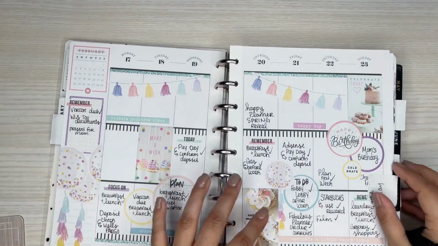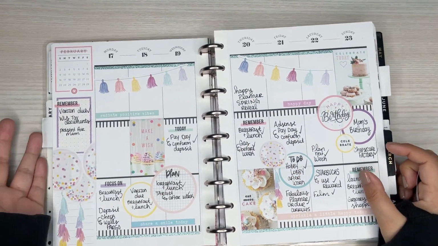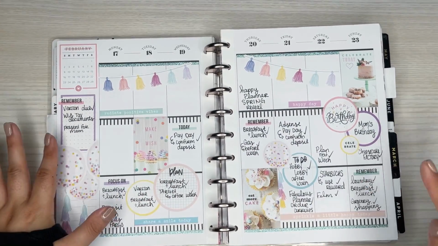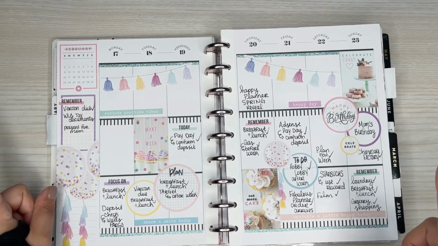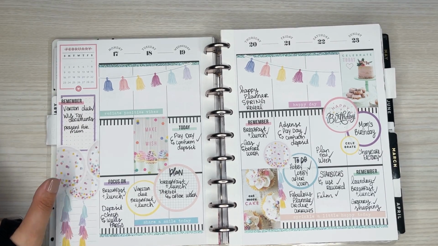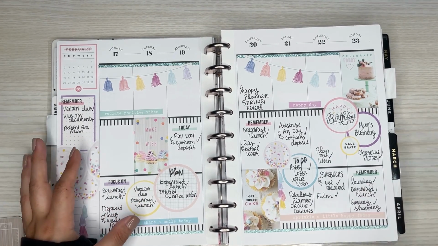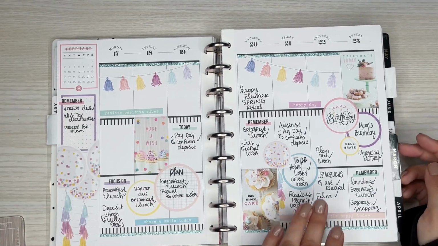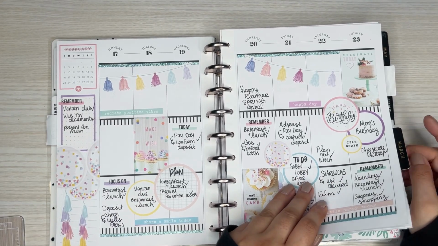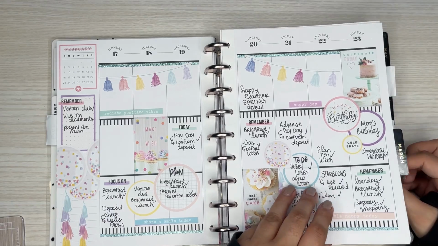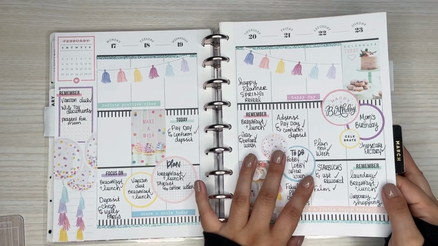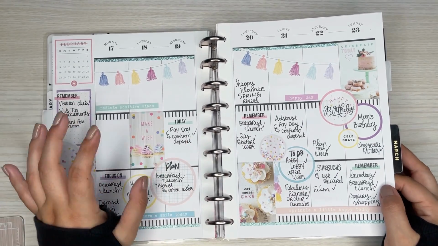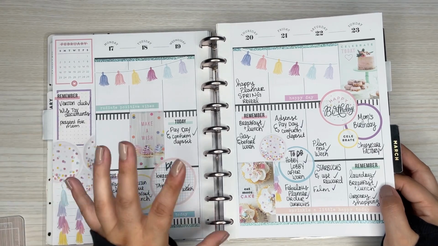So the first thing would be, obviously if there's a birthday going on, definitely do a birthday spread. This was for my mom's birthday and I did a fun celebrating type spread for her birthday. Thankfully I had a lot of birthday stickers, so this one was pretty easy to come up with back then. But now I don't have a lot of birthday stickers unless I make them myself. But from the Happy Planner, I haven't been seeing them come out with more of these type of books.